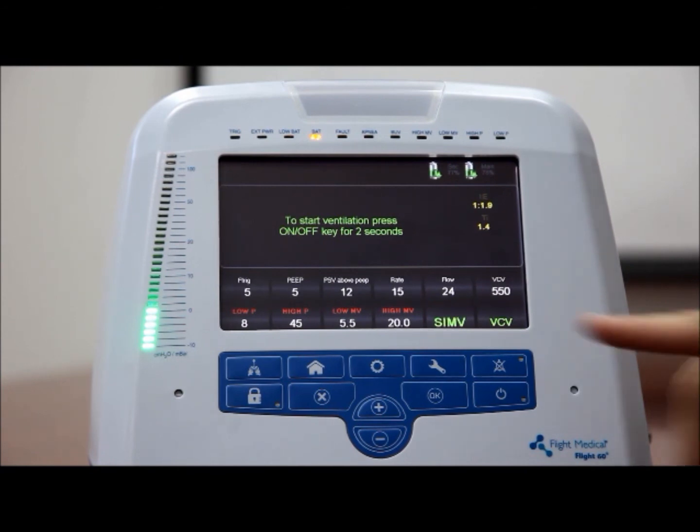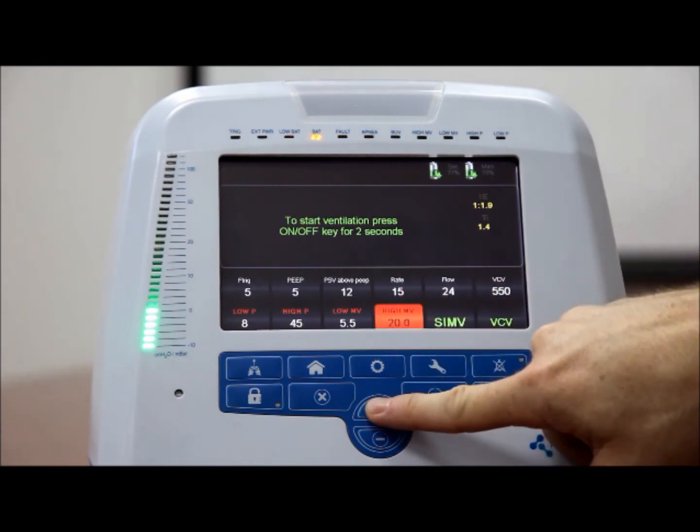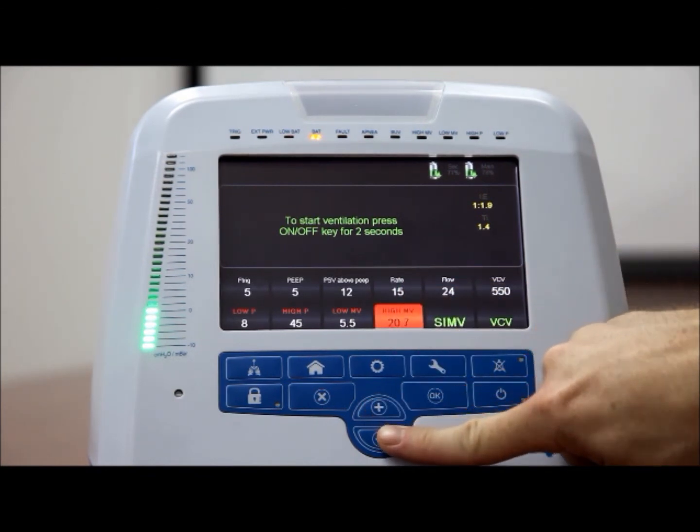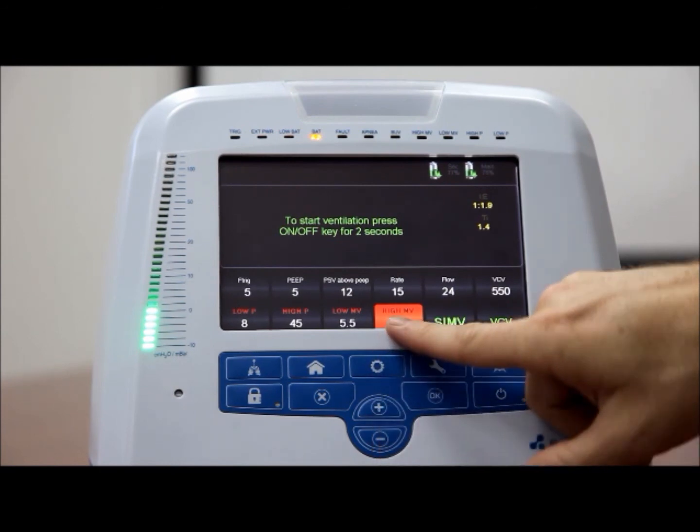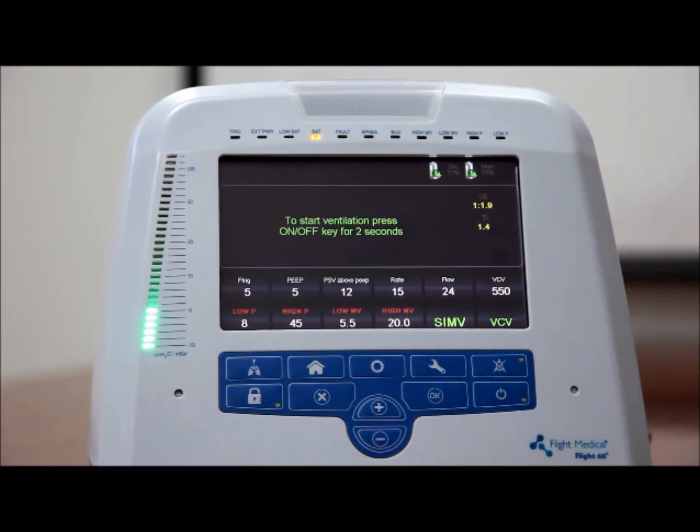High MV. To set the high MV value, tap the high MV control button. Adjust the high MV value using the plus and minus button. If the patient's inspiratory or expiratory minute volume exceeds the high MV set value, an alarm sounds and a message is displayed on the screen.